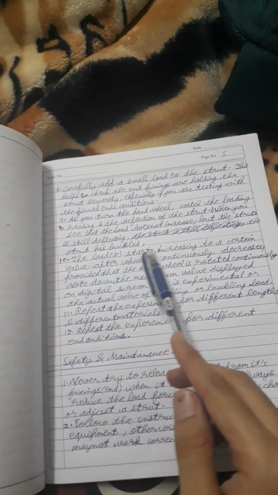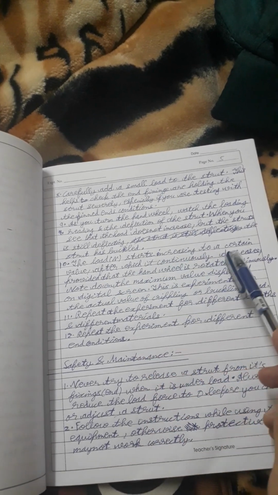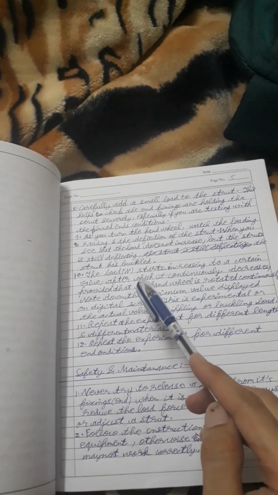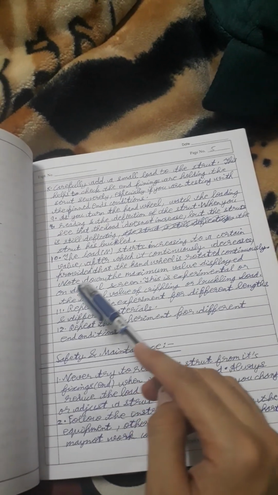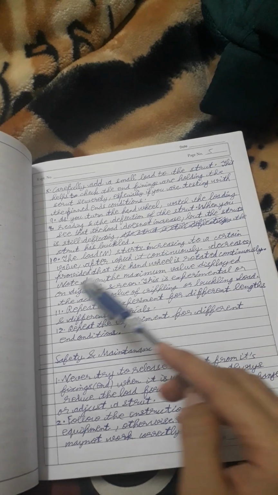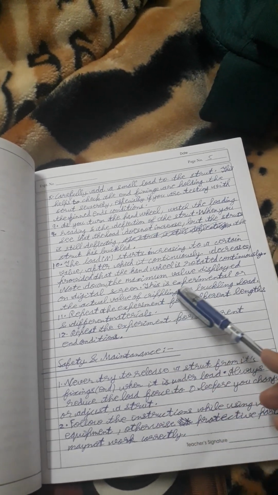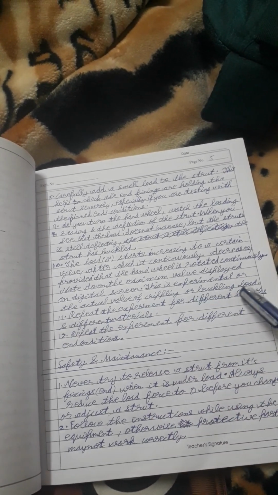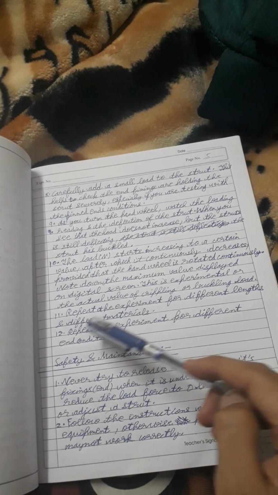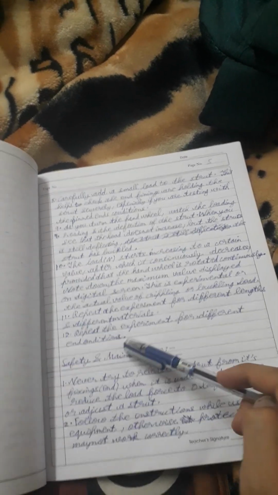The load in Newton starts increasing to a certain value, after which it continuously decreases, provided that the handwheel is rotated continuously. Note down the maximum value displayed on digital screen. This is the experimental or the actual value of crippling or buckling load. 11th, repeat the experiment for different lengths and different materials. 12th, repeat the experiment for different end conditions.